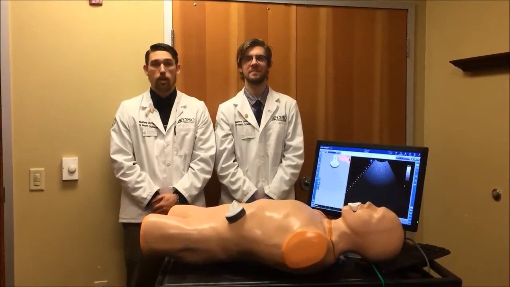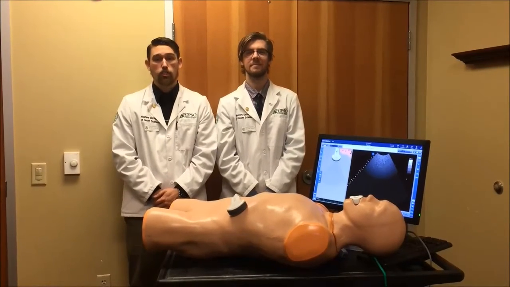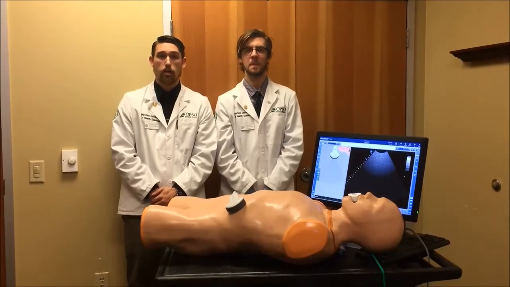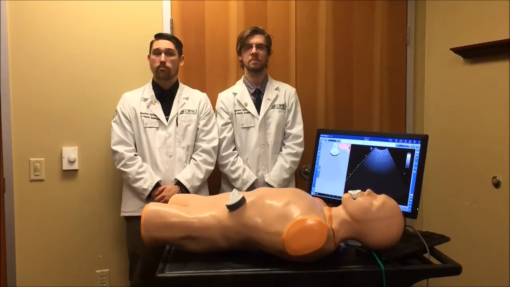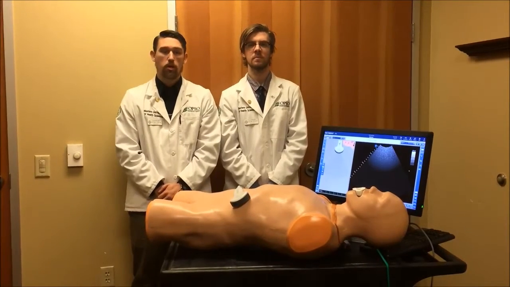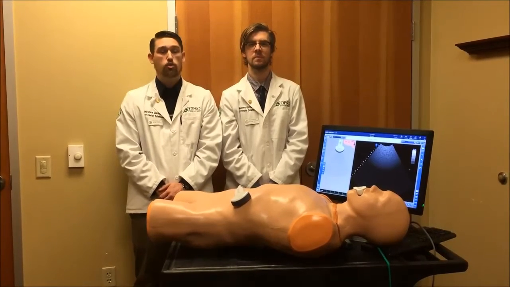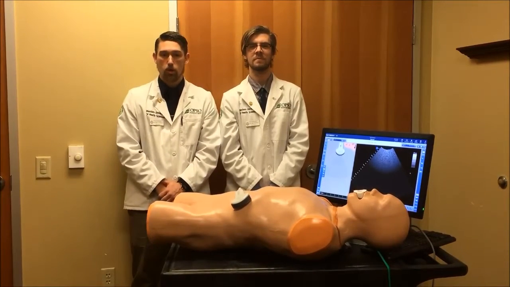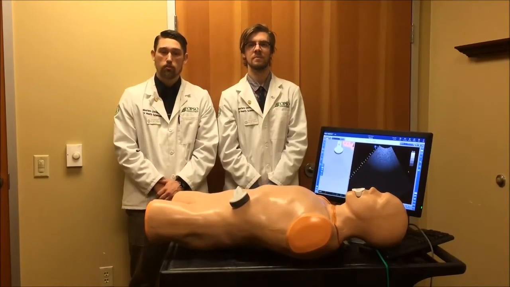Today we will be demonstrating how to identify cardiac structures using the CAE Vimedix ultrasound simulator and a curved array probe. We'll be identifying cardiac structures from three separate views: the subxiphoid view, the parasternal long axis view, and the parasternal short axis view. We will identify different anatomical landmarks in relation to the cardiac chambers and valves of the heart.